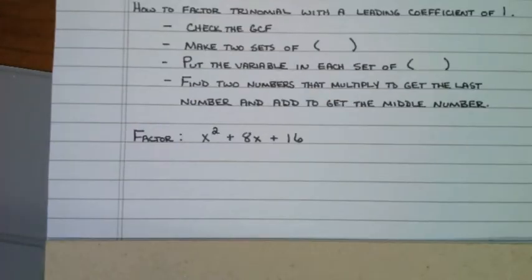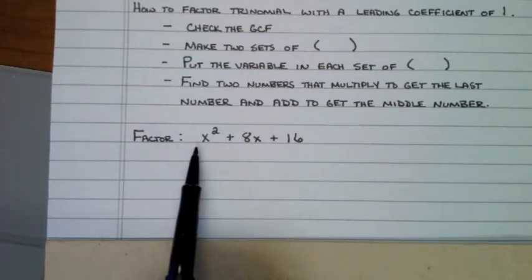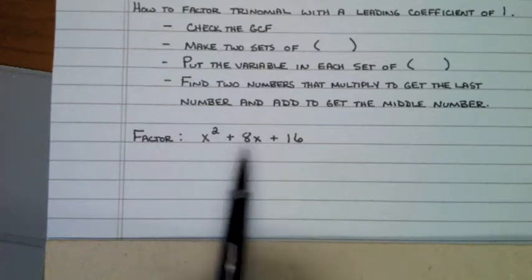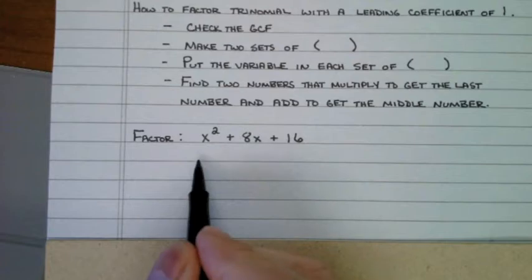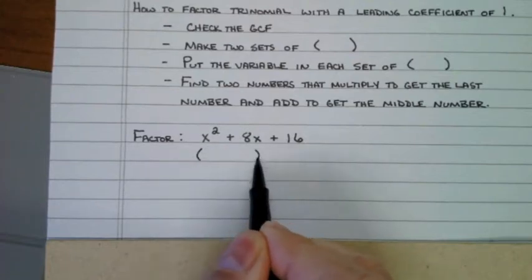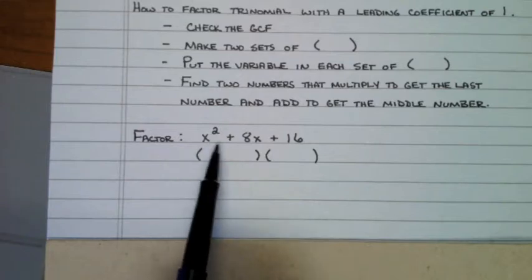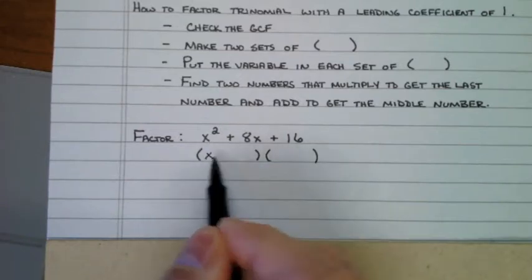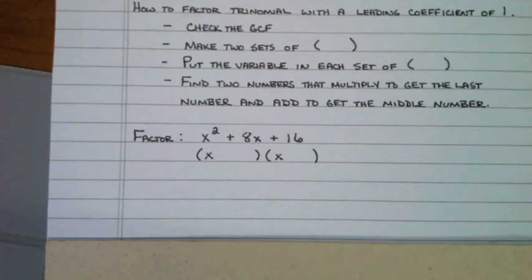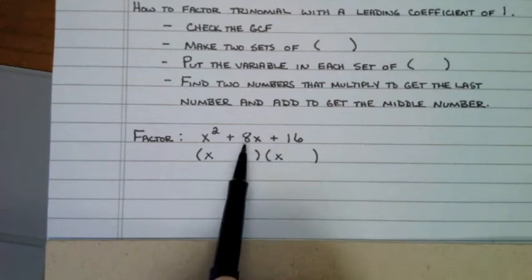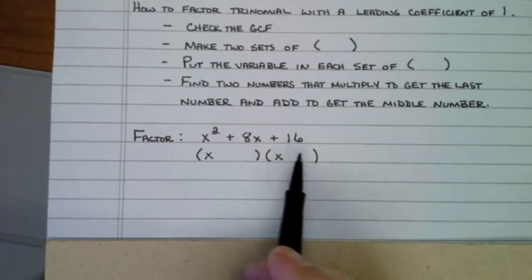Example number 1. Remember, the first thing I need to check is the greatest common factor. So I'll look and see if all three of these terms have something in common. They don't. So my first step is to make two sets of parentheses. The very first thing is I'm going to see what variable I'm using. I'm going to put that variable in the front of the parentheses. Now I need two numbers. Those two numbers have to add up to be 8 and multiply together to give you 16.